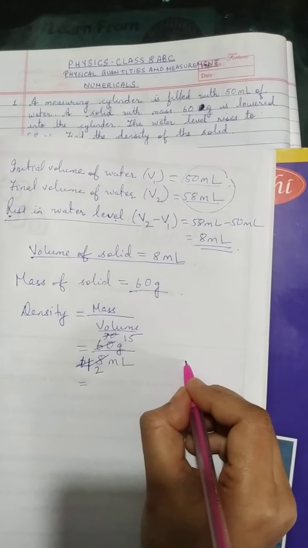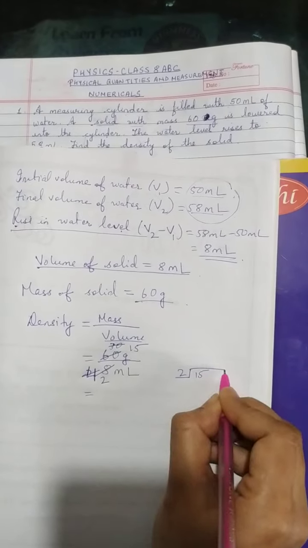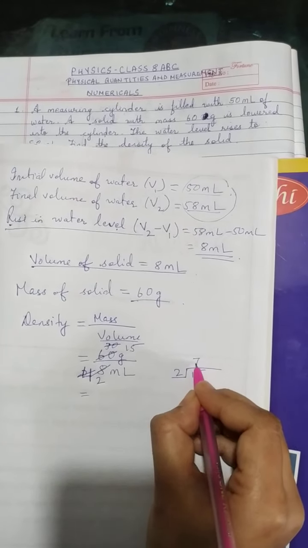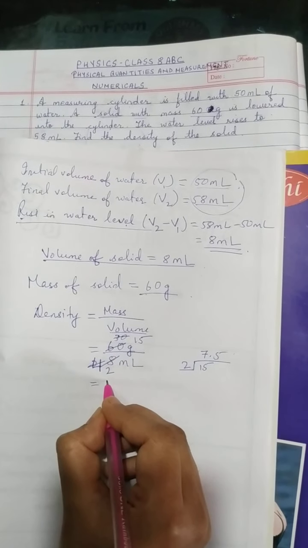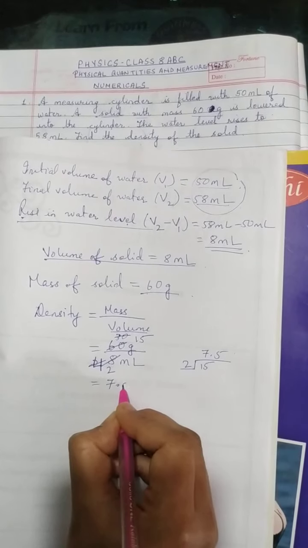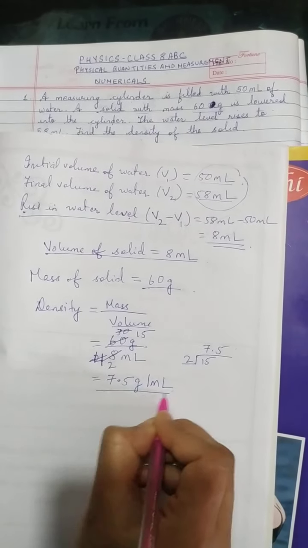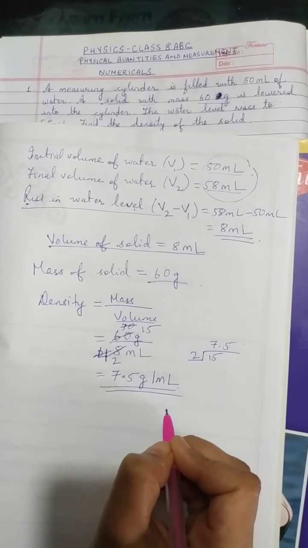So it is 15 by 2, that is equal to 7.5. So density of the solid is 7.5 gram per milliliter. That is how you calculate the density of a solid which has an irregular shape.